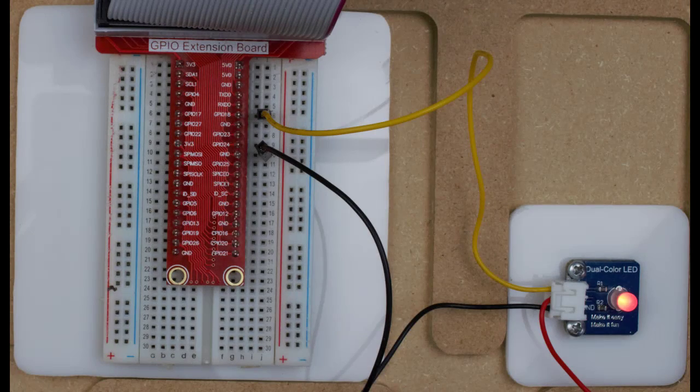We're now going to set up our dual color LED and write the script that will allow us to see both changes in frequency and changes in duty cycle. This will demonstrate how pulse width modulation can be utilized in order to dim an LED.